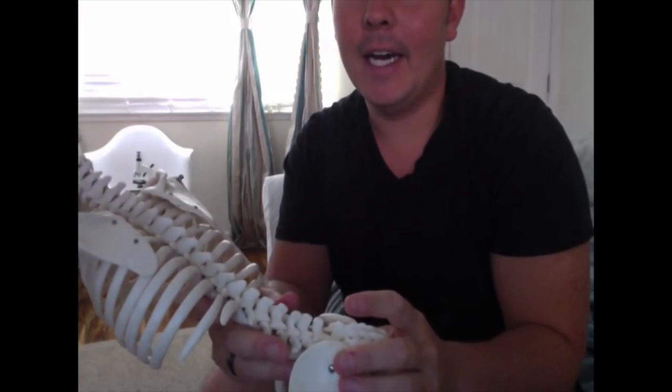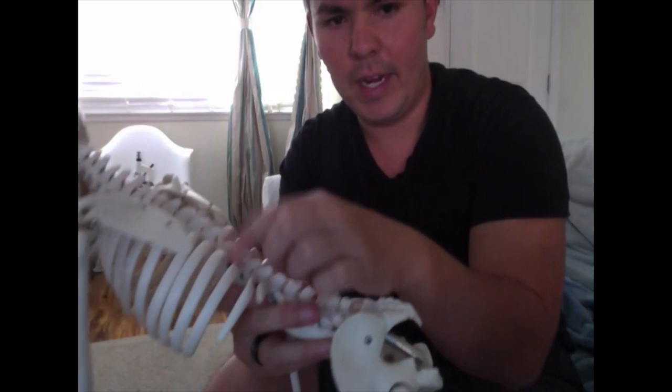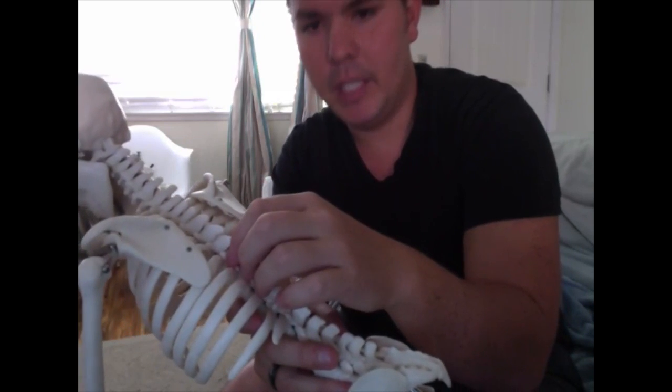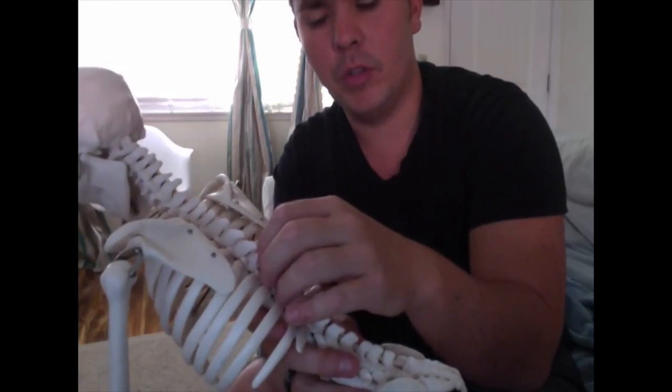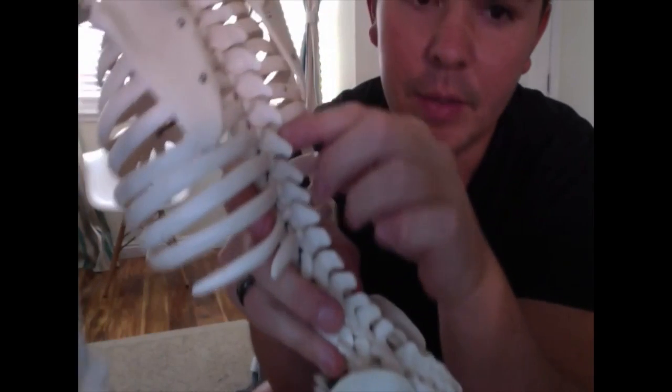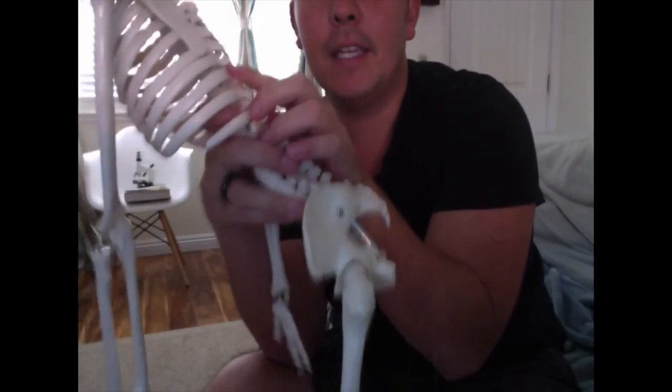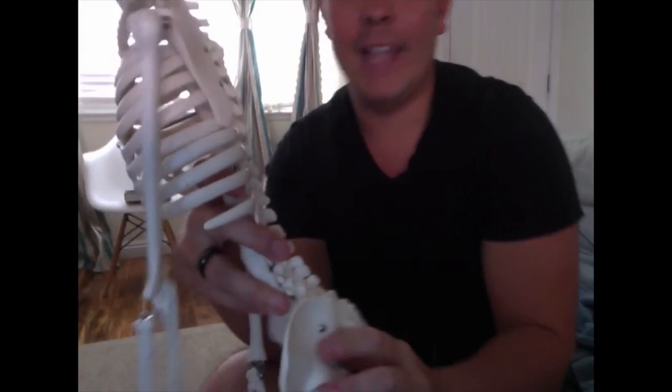And then the body of the sternum is right here. The position of the intervertebral discs, if you see, it's right in there as well. So that's the thoracic vertebrae.